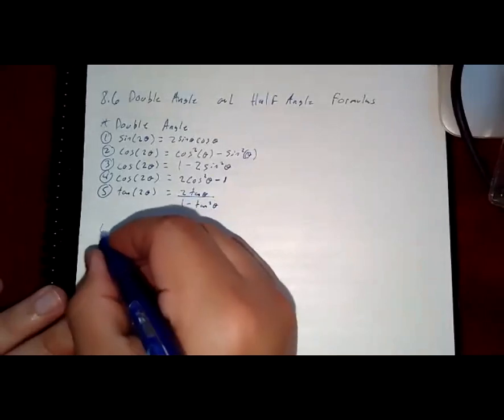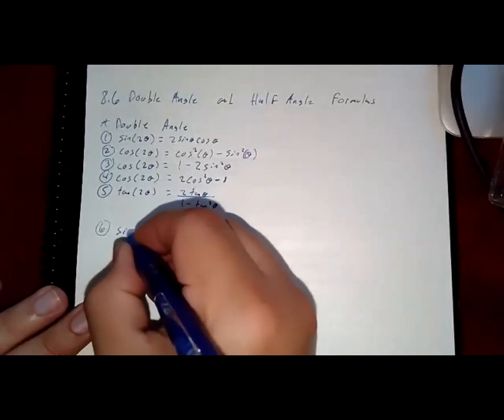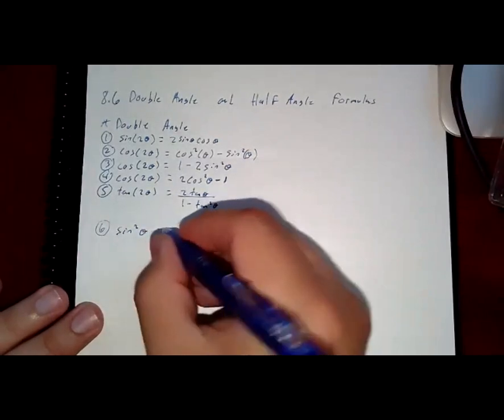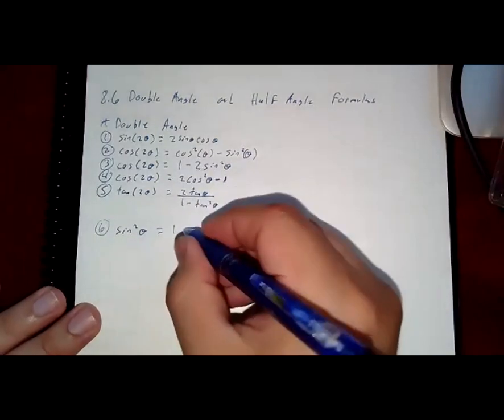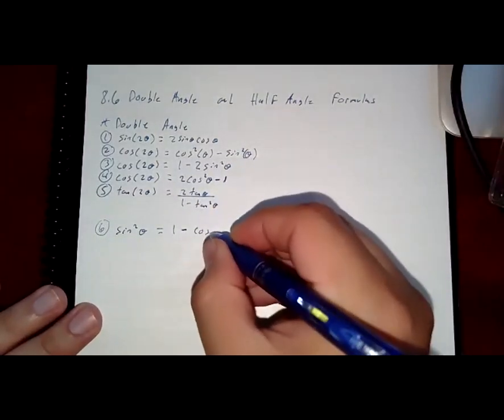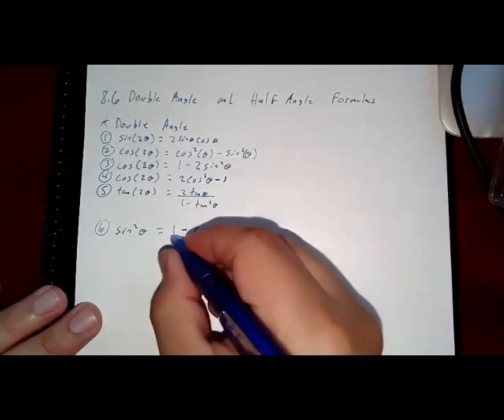Okay. Number 6, these next two are also called the power reducing formulas. If you have a squared sine and you don't want to deal with it, you can reduce it and change it into a one-powered function, but you double the angle of this cosine.